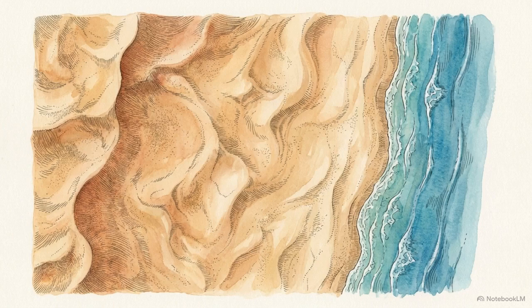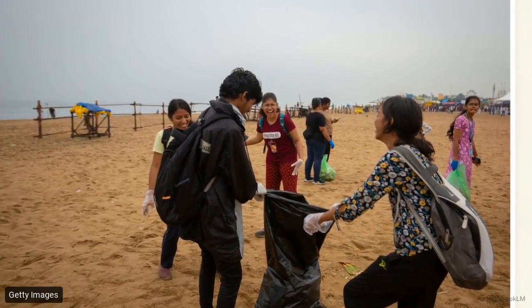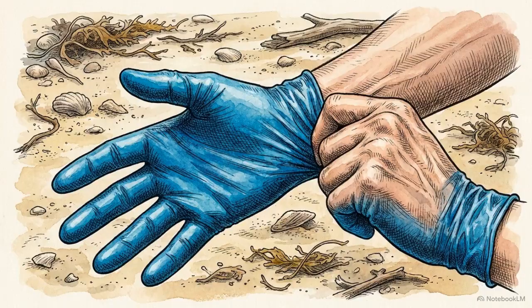Because these small pellets are difficult to track with standard aerial surveys, community-led data collection provides a way to document the full geographic reach of the contamination. Safety is the first priority of any field survey. Always wear protective gloves before handling any debris found on the shoreline.